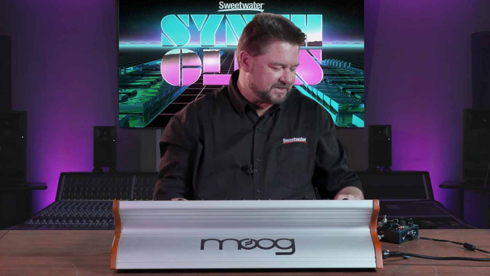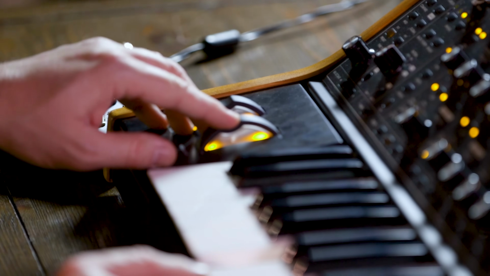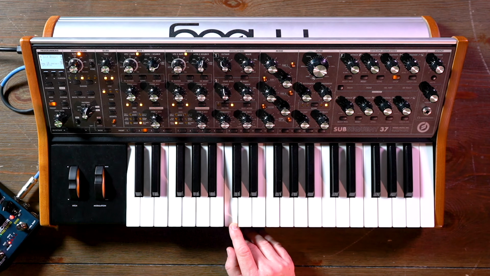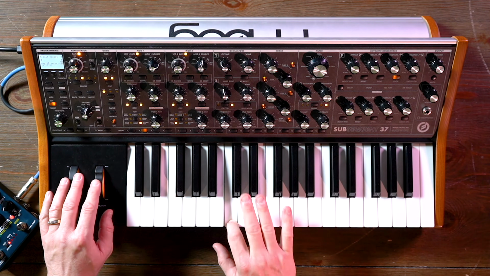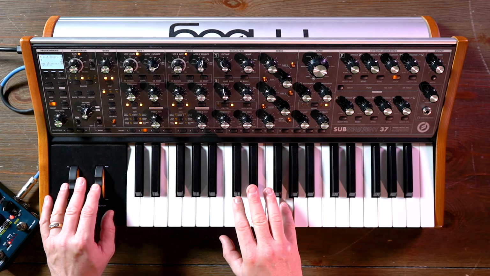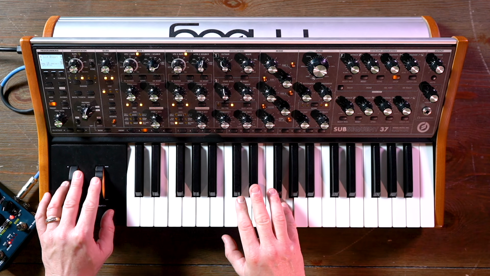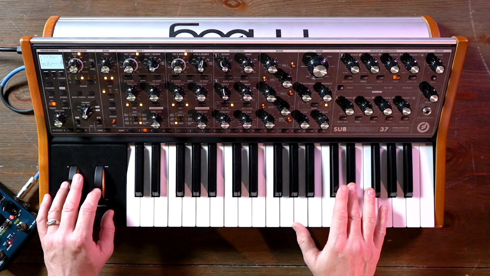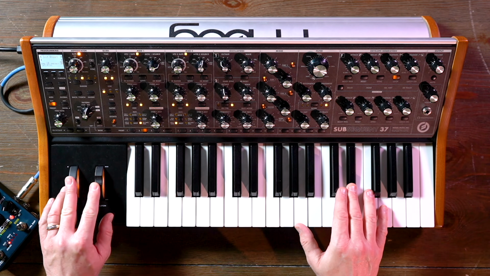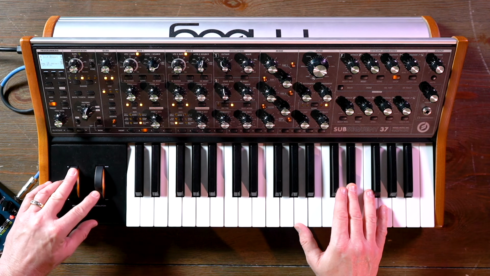I'm going to turn on some reverb just to see what that sounds like. And now I'll throw a little delay on there too, just because it's a pretty interesting sound. And then I'll mess with the parameters and hear how it changes in real time.